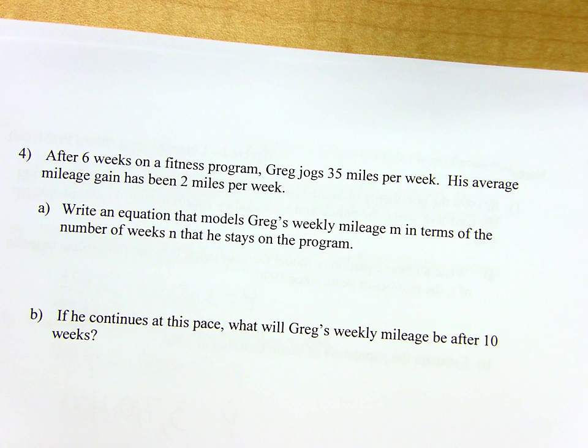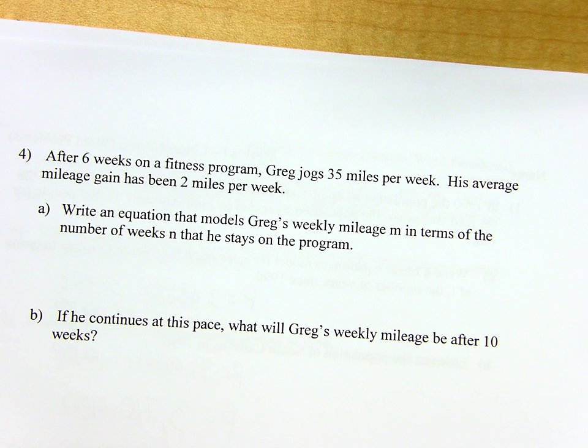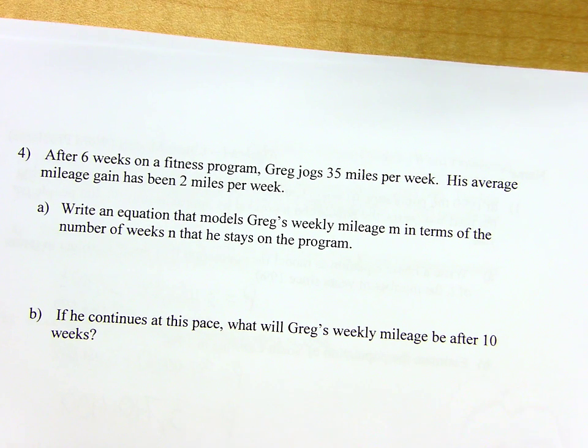So, similarly to the last problem, if I want to write an equation that models his weekly mileage in terms of the number of weeks that he stays on the program, I should backtrack and figure out where he started. You with me or not so much? Yeah? So right now he's jogging 35 miles a week. He's been adding 2 miles every week to this for 6 weeks. So where did he start?